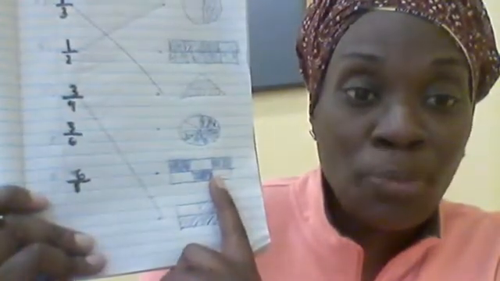But let's look at this shape. It's divided into how many parts? 1, 2, 3, 4, 5, 6. So the denominator matches. Now how many parts have been colored? 1, 2, 3. So 3/6. Does this fraction match this shaded picture? It absolutely does.